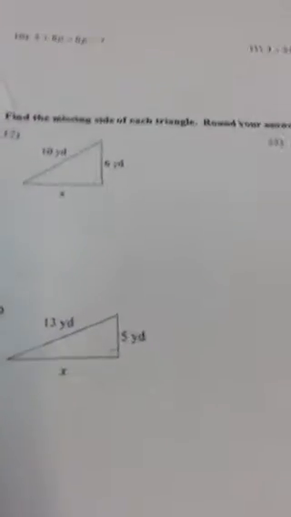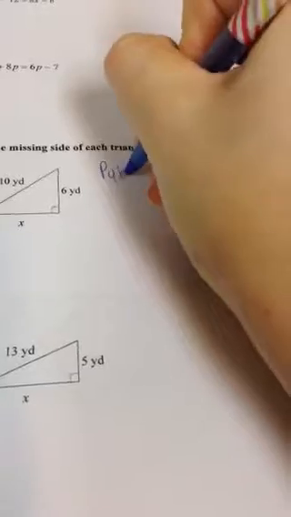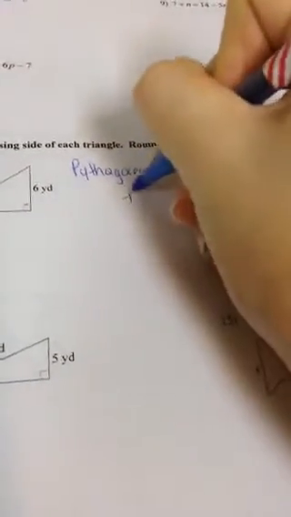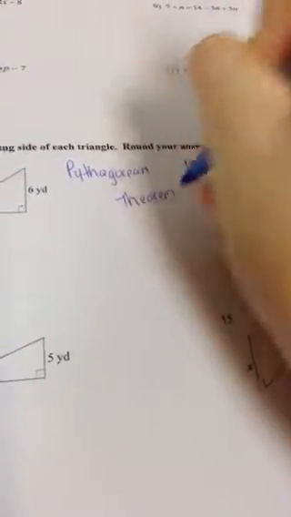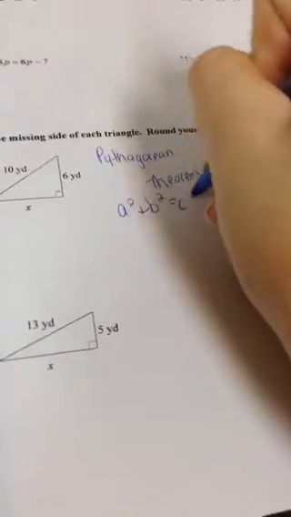After you do your equations, you are going to find the missing side of each triangle. So you might notice by looking at these that these are all right triangles. Whenever I have a missing side of a right triangle, I use the Pythagorean theorem, which means a squared plus b squared equals c squared.